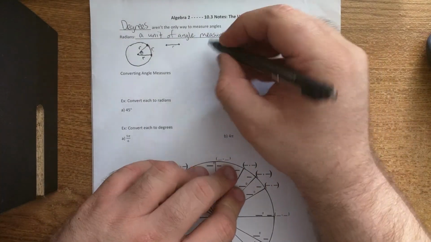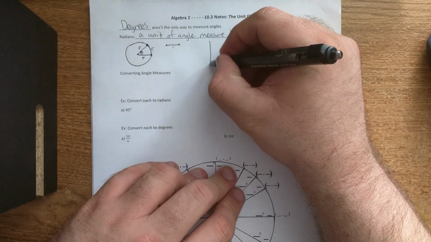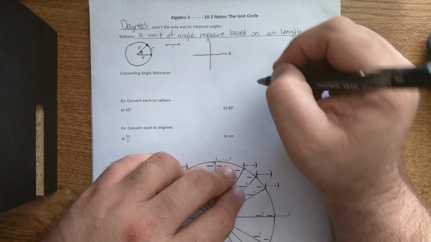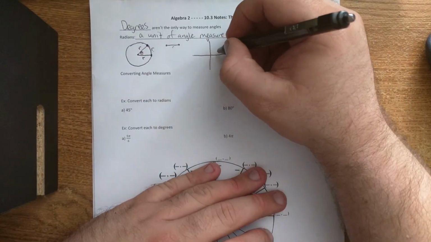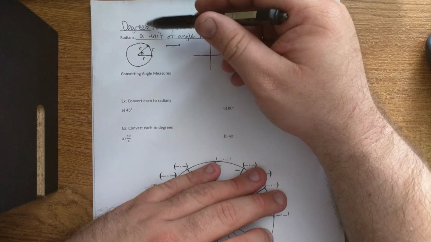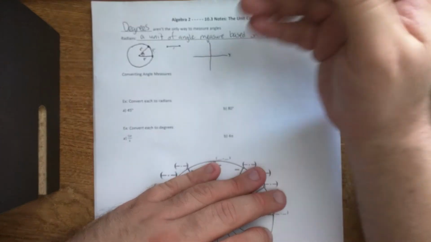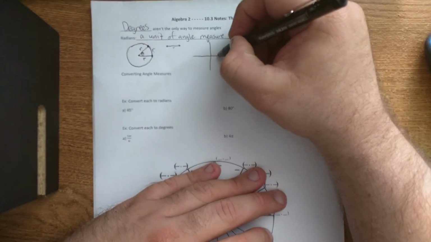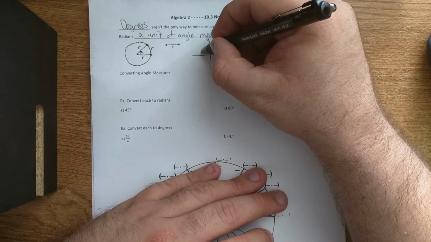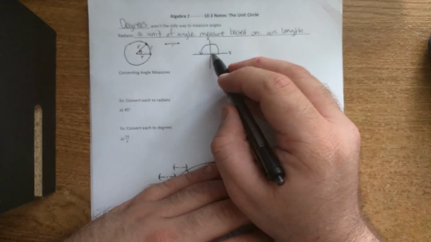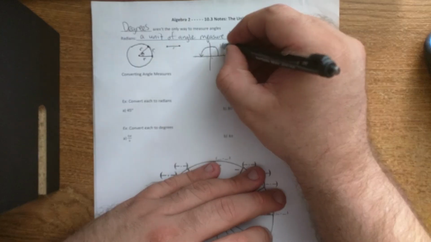Now, I would like to talk a little bit more about what a radian is. I'm going to draw a little XY coordinate plane. So, you know how there's radians and degrees now. You've learned what a degree is, and now you know what a radian is. Well, I want to show you how to convert between the two. So, if I was to draw an angle like this, this is your initial side and this is your terminal side, you know that this is 180 degrees.